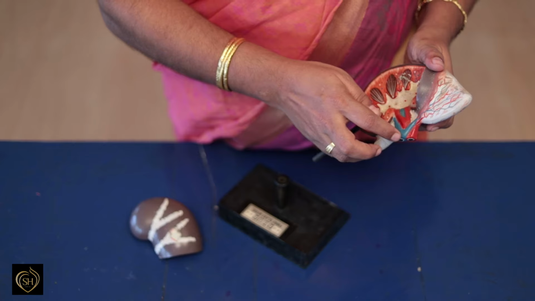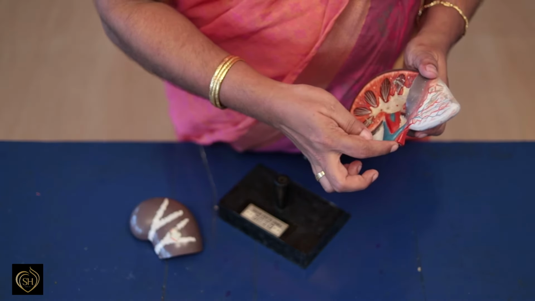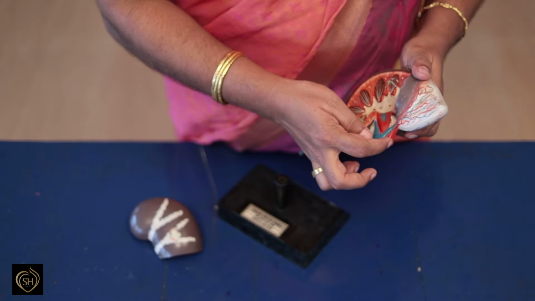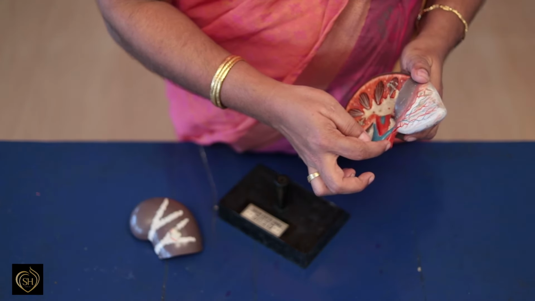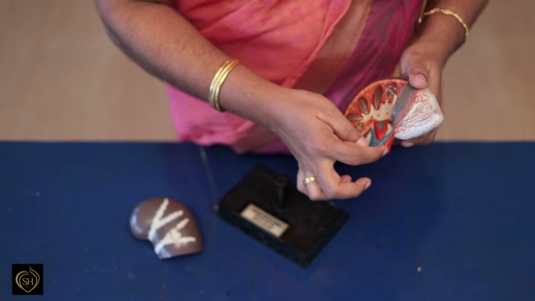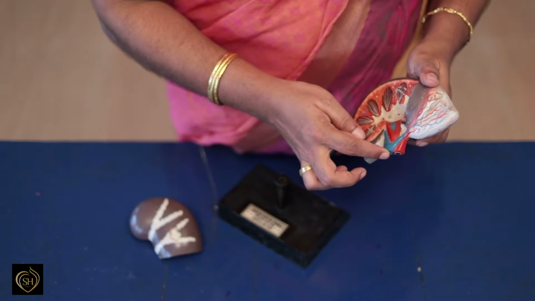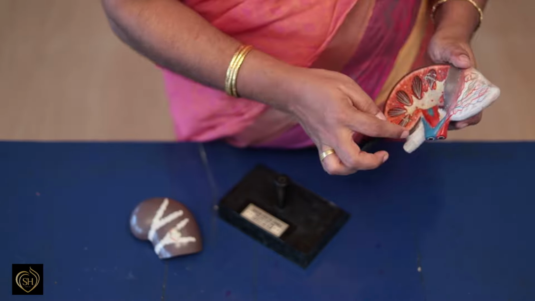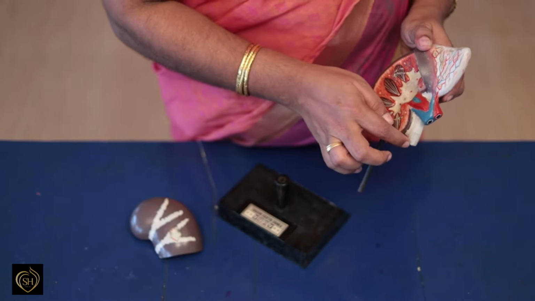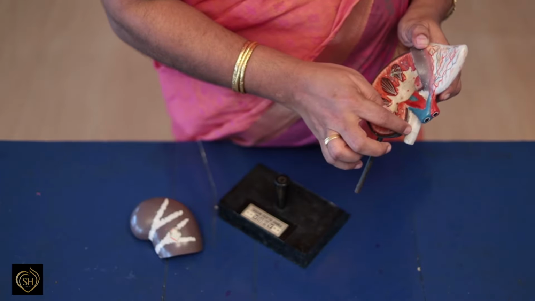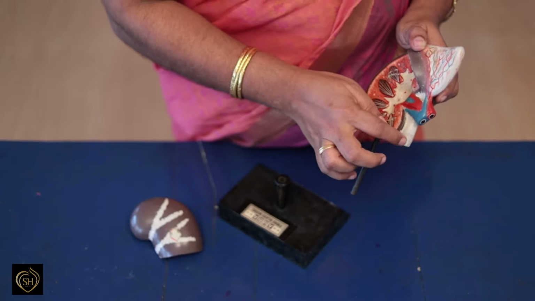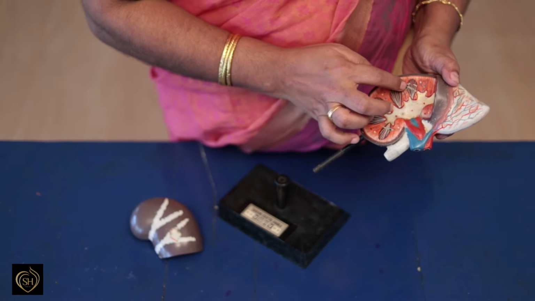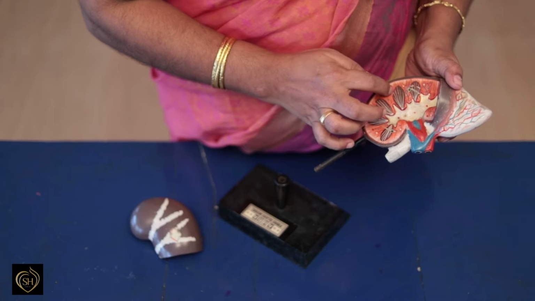Here you can see the renal vein and renal artery. The renal artery supplies blood to the kidney. The renal vein collects blood from the kidney. This is the ureter. It conducts urine from the kidney to the urinary bladder. In the inner region, you can see the renal pyramids also.